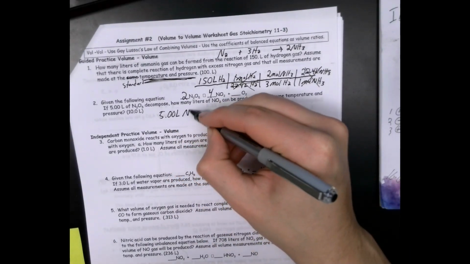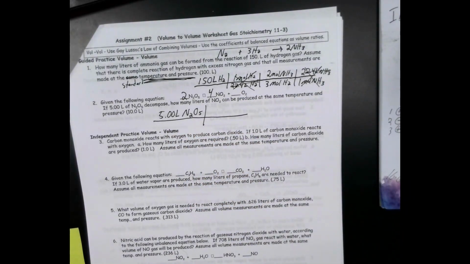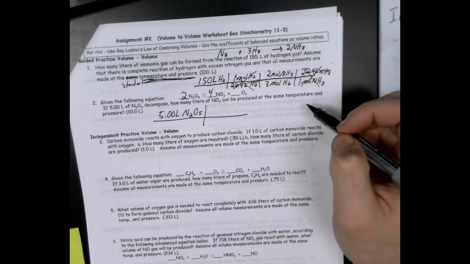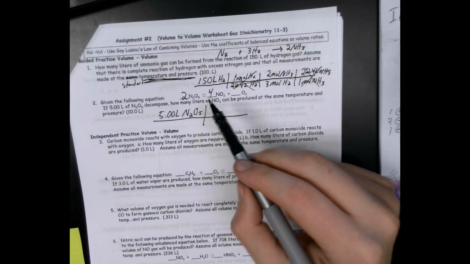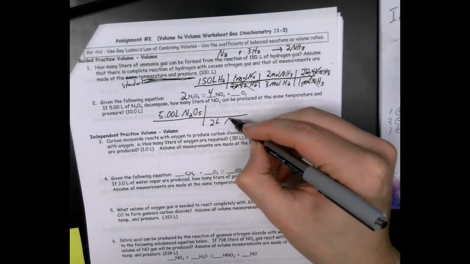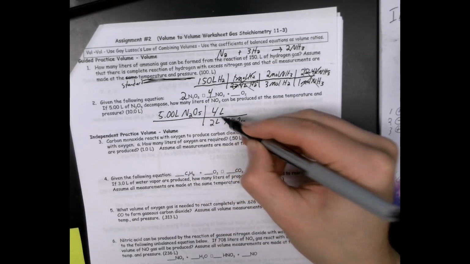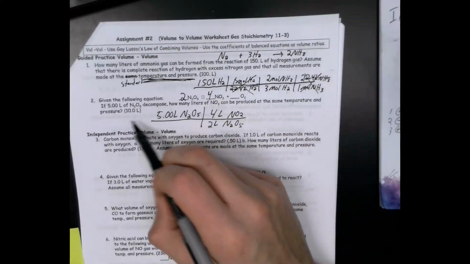So I have 5.00 liters N2O5. Okay, and it doesn't say standard temperature and pressure, but it says the same temperature and pressure. So if it says the same temperature and pressure, I can go straight to my mole ratio step, and I can use my volumes as my ratio. So I can now say that 2 liters of N2O5 produce 4 liters of NO2. So that goes back to our previous idea from down here, that we have this equivalency that exists between liters and number of moles at a constant pressure. So you type that in, or you do it in your head, and you get 10 liters there, okay?